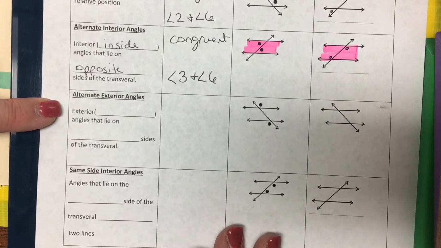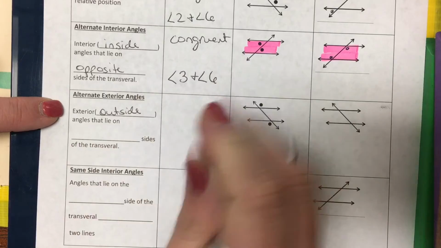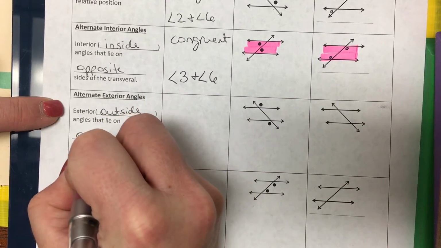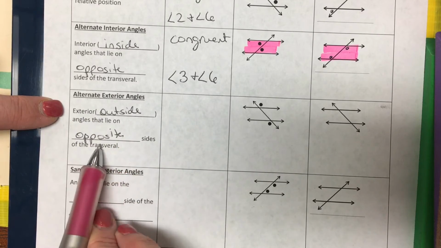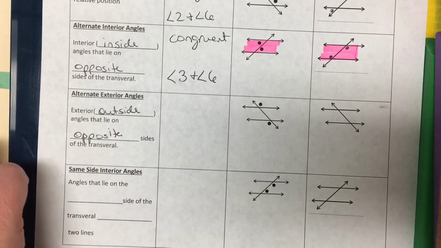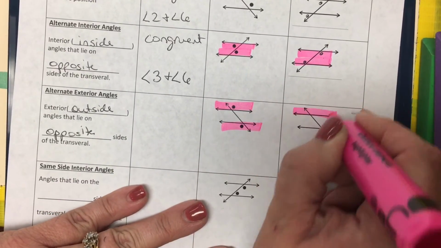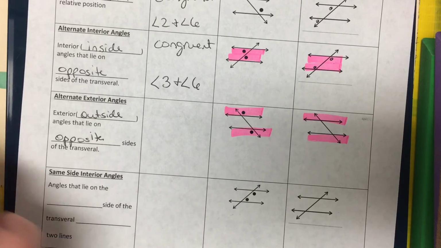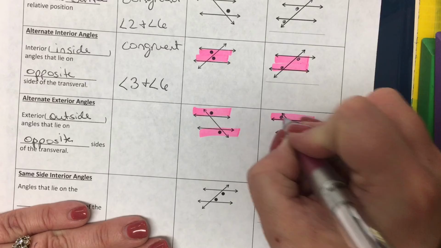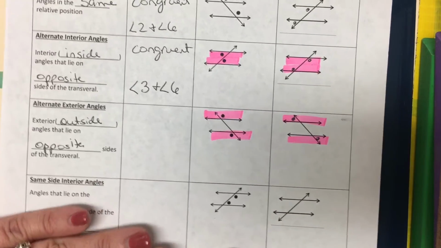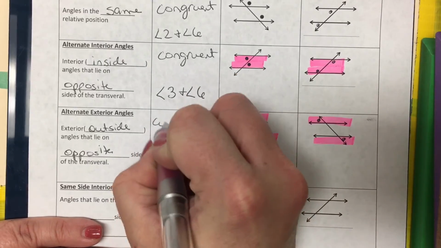All right, alternate exterior angles. Exterior is for the outside, and they are angles that lay on opposite sides of the transversal. So the alternate is opposite, exterior is outside. So these are going to be outside of the parallel lines. Okay, so here's an example. Another example would be right here. Okay, so these angles are congruent.